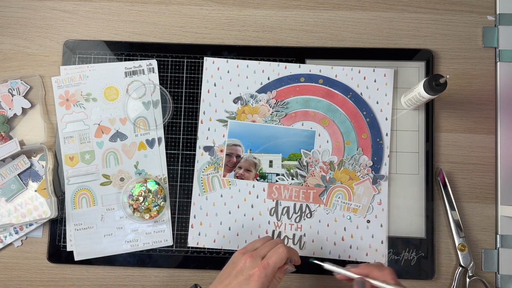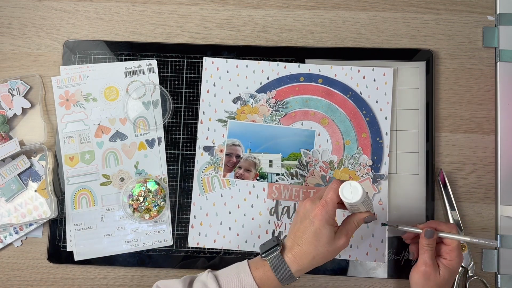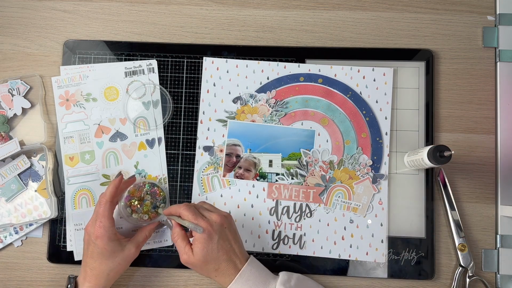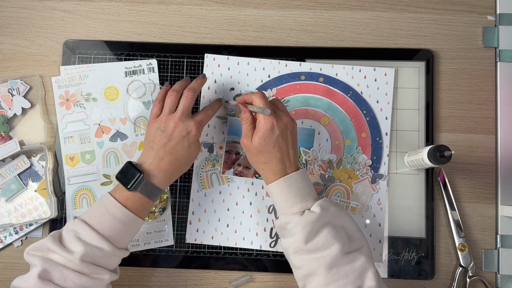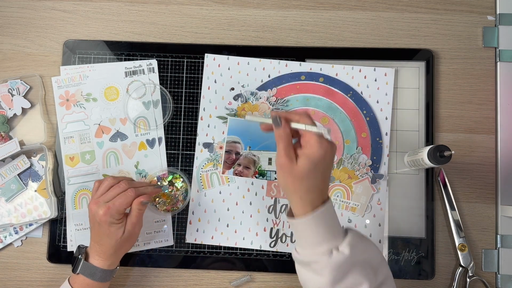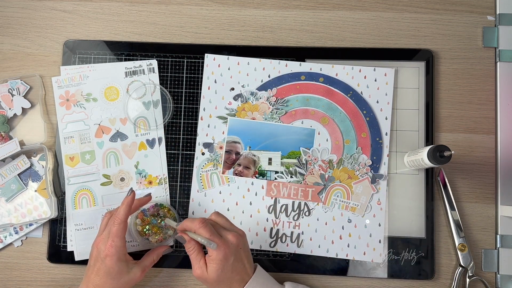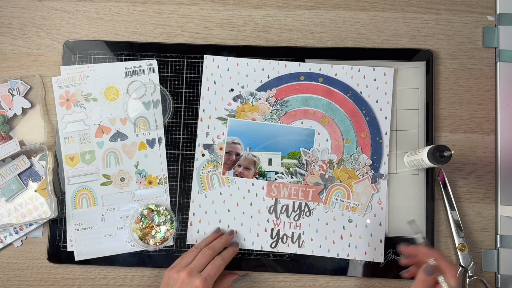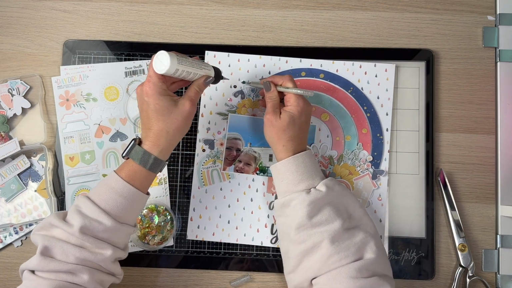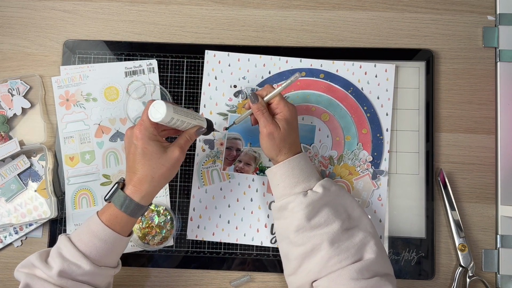So now I'm just putting a couple of sequins. So I'm putting 3 sequins around these different clusters. So I've got one at the bottom there, one at the top near the rainbow, and then I'll put another one down near the rainbow where the photo is. So as you can see, I have stuck everything down with wet adhesive, and I'm thinking, yep, I'm nearly done.